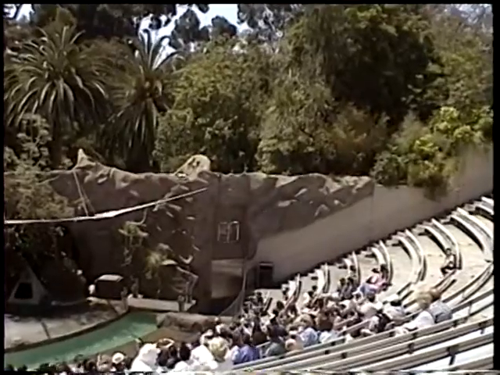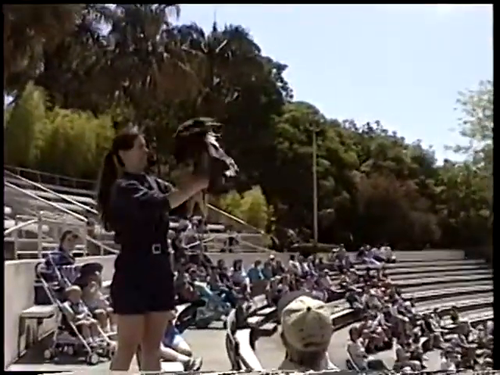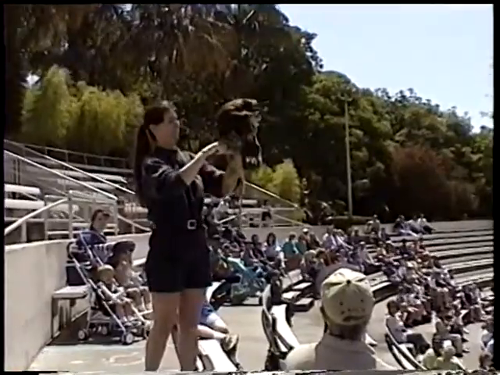This is Jezebel, our Harris hawk. All the way up. Nicely done, Jezebel. Yeah, that was pretty low that time. Good job, you guys, too.